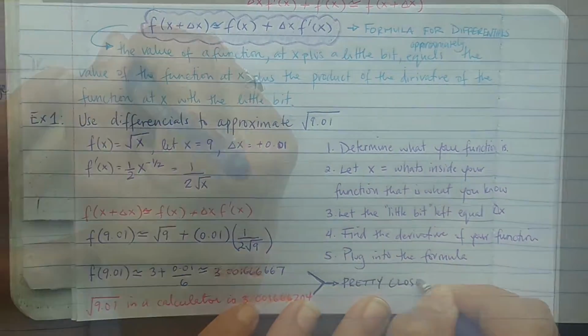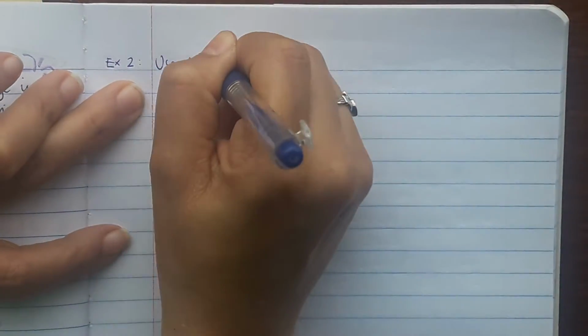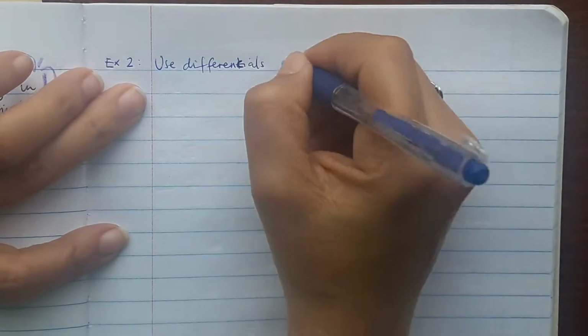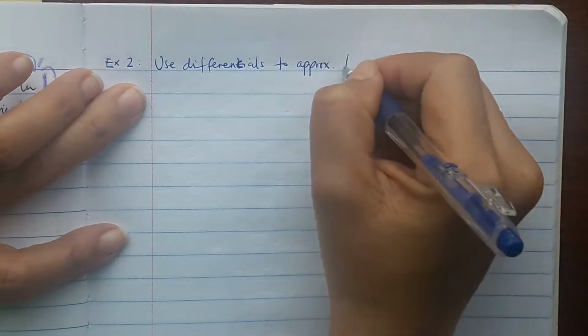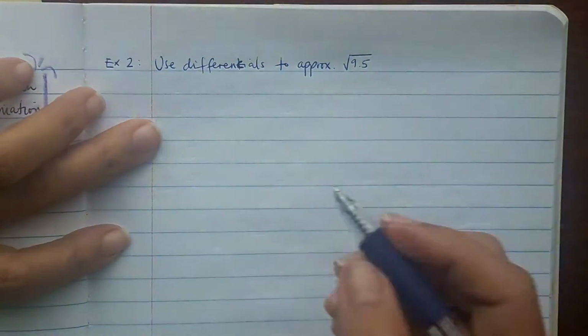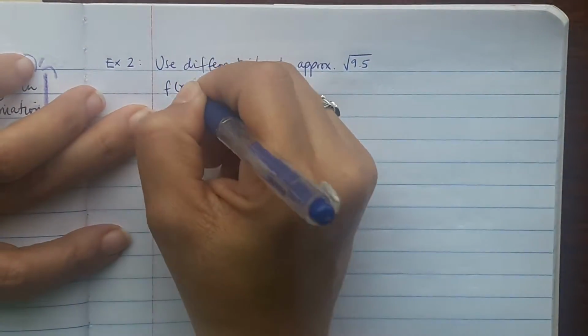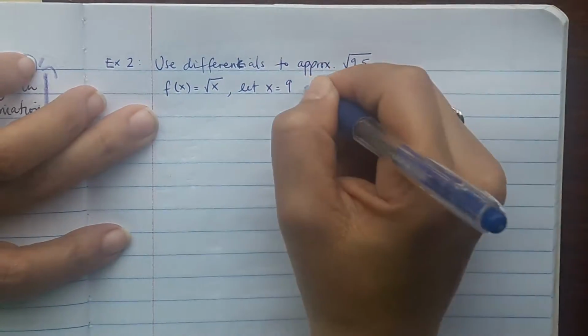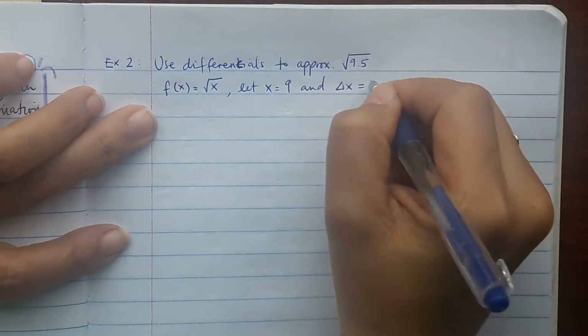So the question could come up, what is pretty close? Like, what's really close to 9.01? Well, let's take a look at another example so that I can show you something. So use differentials to approximate the square root of 9.5. So same thing as before, f of x is the square root of x. x is 9. The little bit, the change, is plus 0.5.